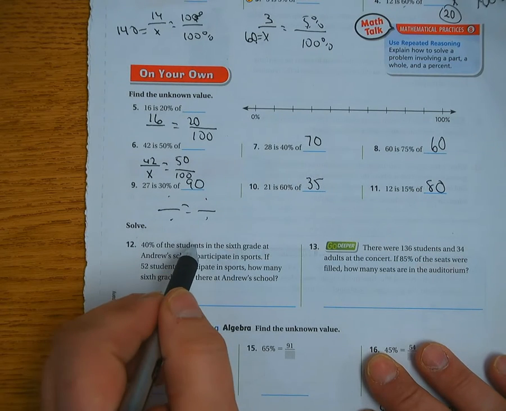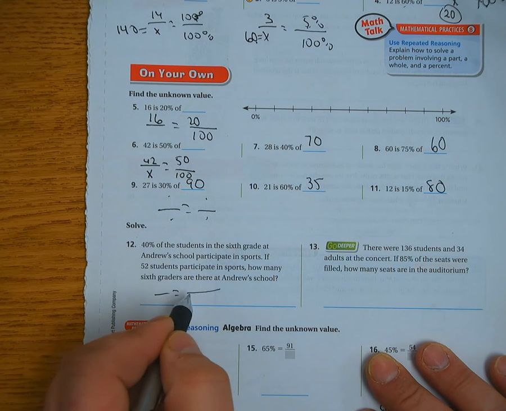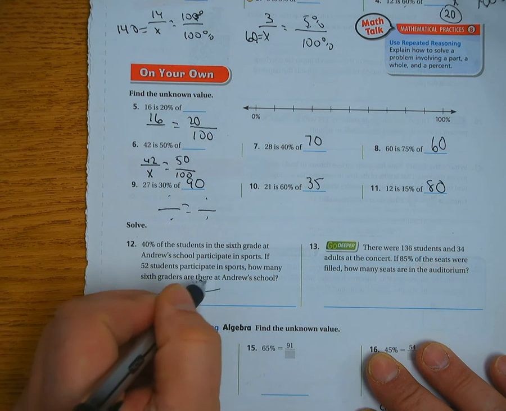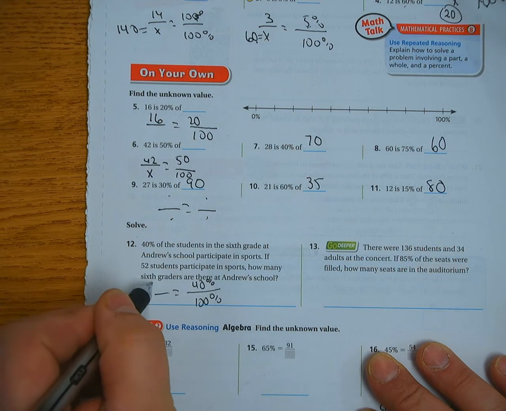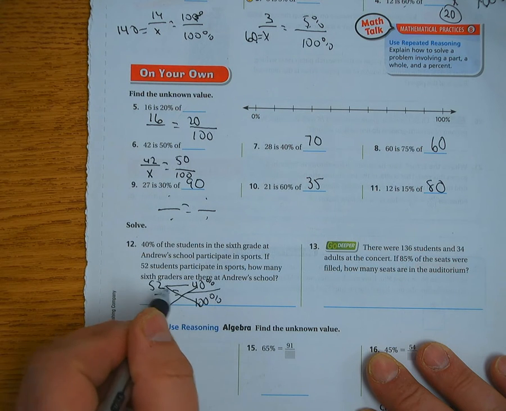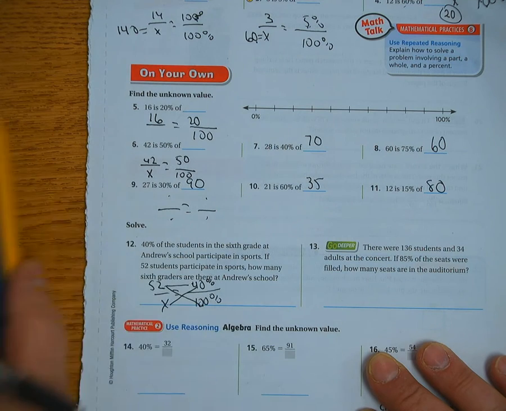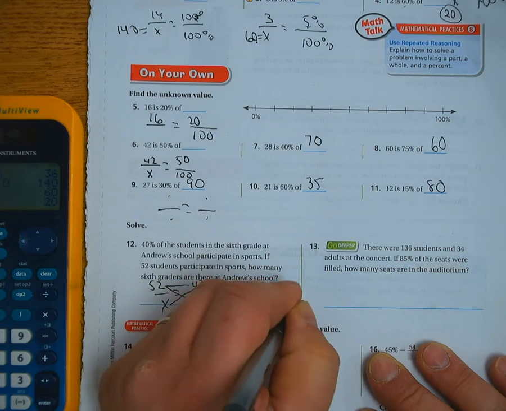40% of the students in the 6th grade at Andrews School participate in sports. If 52 students participate in sports, how many 6th graders are there in the school? So 40% participate. Well, 52 students is the 40%. We're looking for the total number. So we're going to cross multiply and divide: 52 times 100 divided by 40. If you take your calculator, you're going to get 130 students.